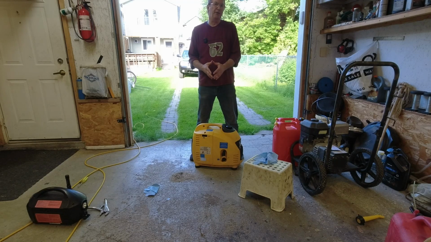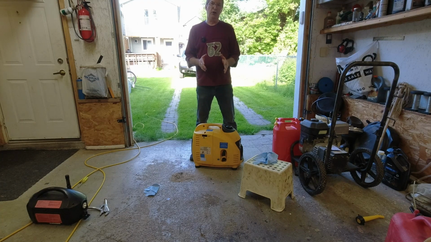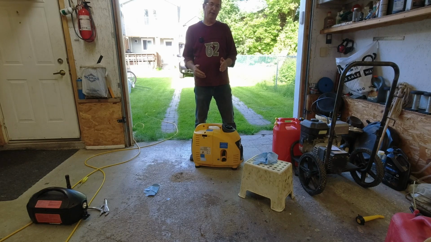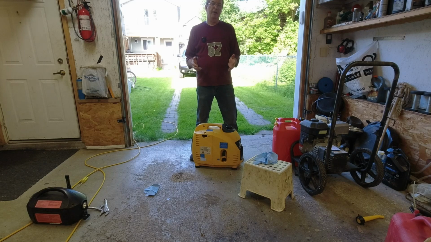Because we can go 4, 5, 6, 10 years without using a generator. And if you let it sit for 10 years, your generator is going to be no good unless you do some preventative maintenance along the way. 10 years down the road, if we get a big power failure, a big storm, I can be confident. I can pull my generator out and start it and know it's going to work.